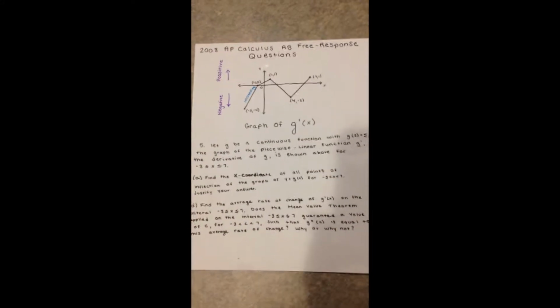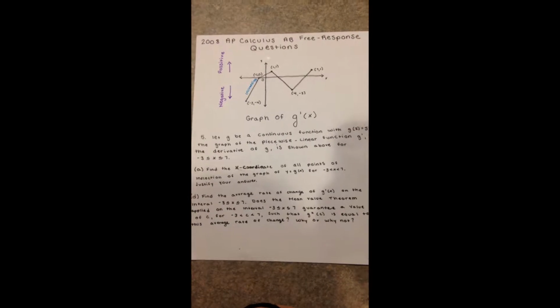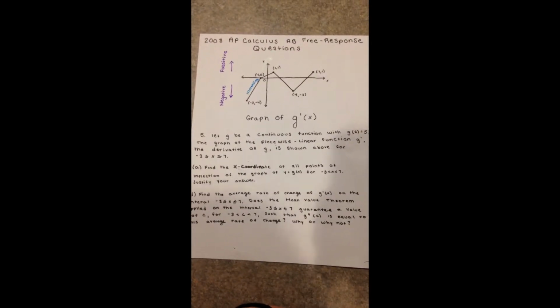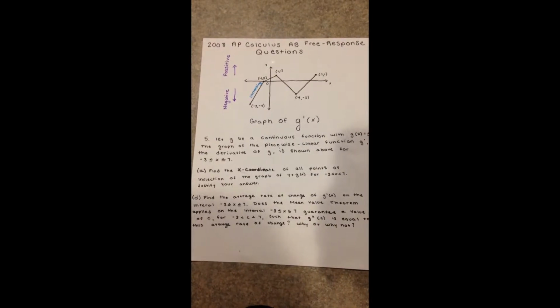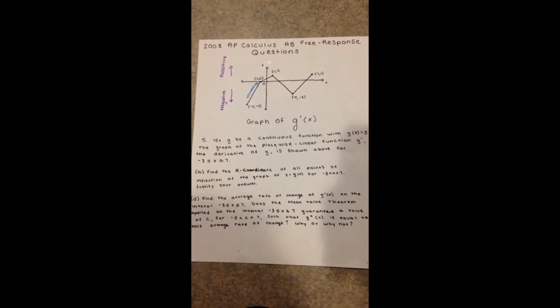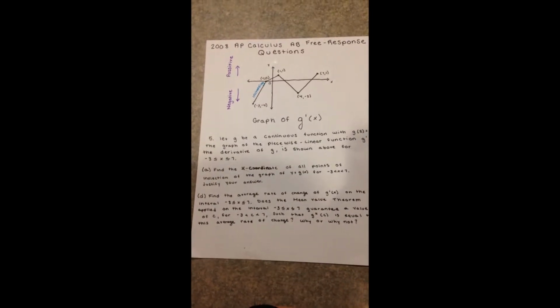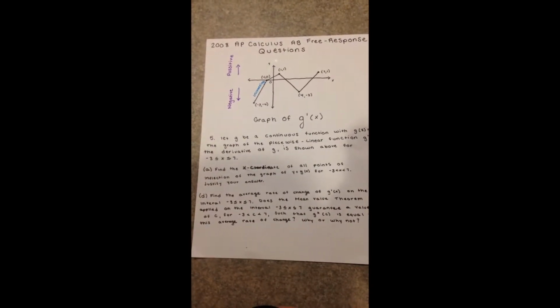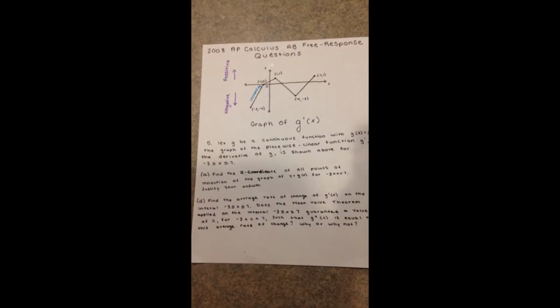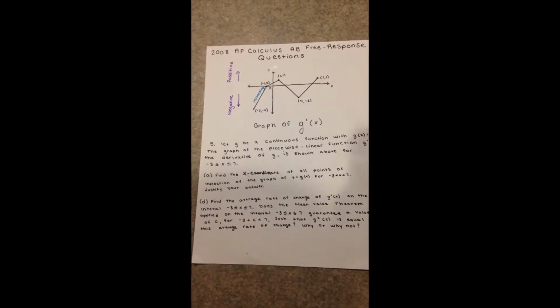And also the terminology of the question may be a little bit confusing. It may be a continuous function with g(2) equaling 5. The graph of the piecewise linear function g prime, the derivative of g, is shown above for -3 to 7. Part A. Find the x-coordinate of all points of inflection of the graph of y equals g of x for the interval -3 to 7, and then justify your answer.